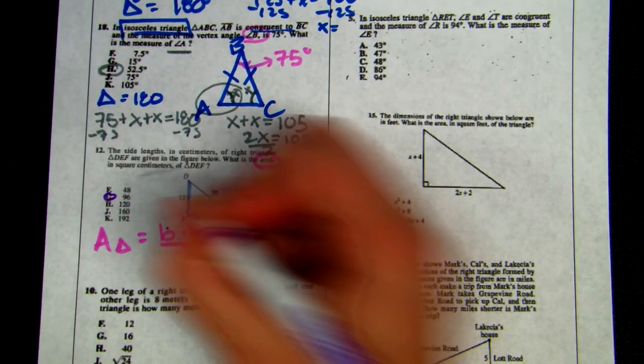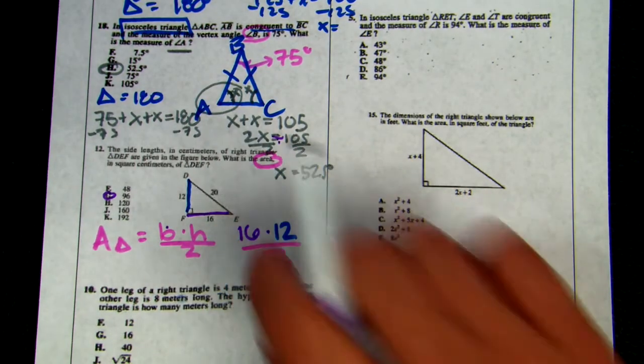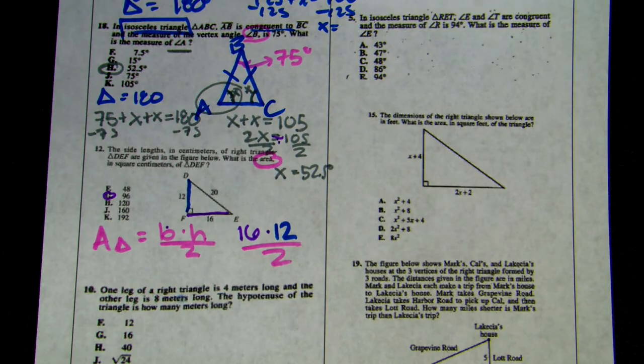Notice, and this is kind of how I like to think about it too, we did not use our hypotenuse because that is neither a base nor a height. So that's not something we have to worry about when we're thinking about the area.